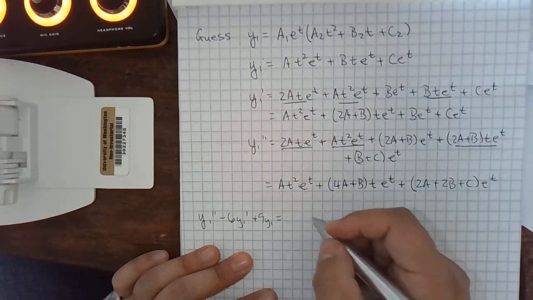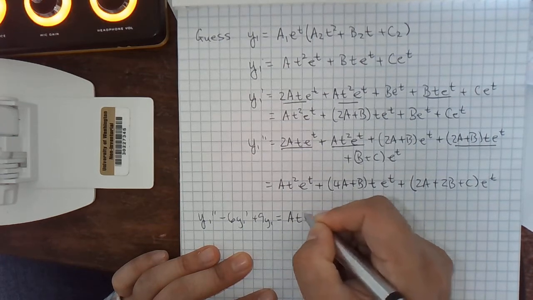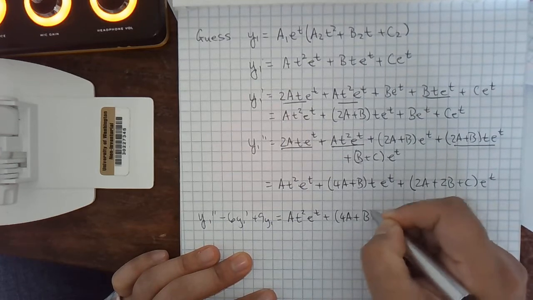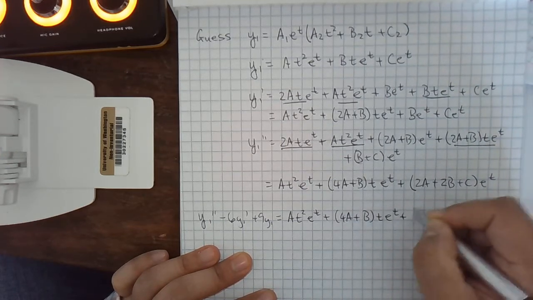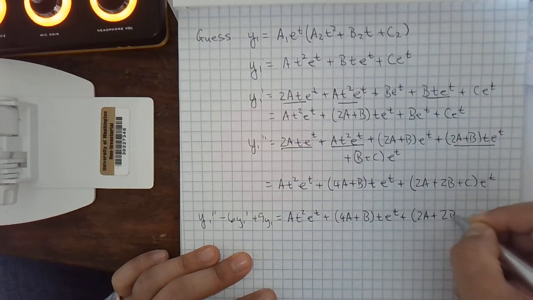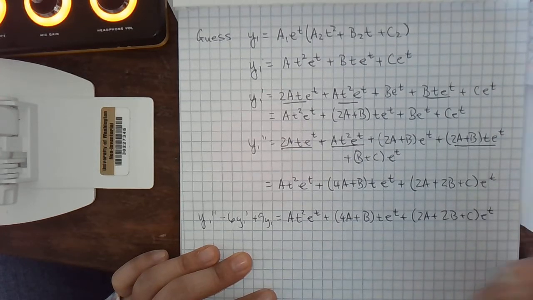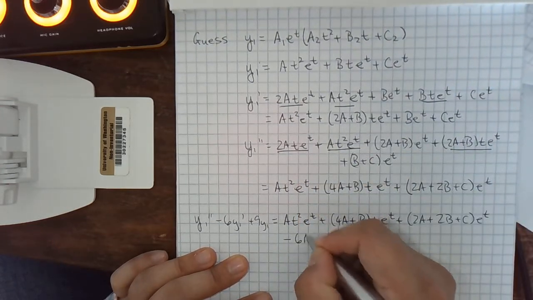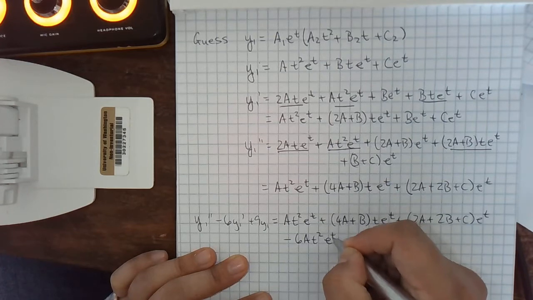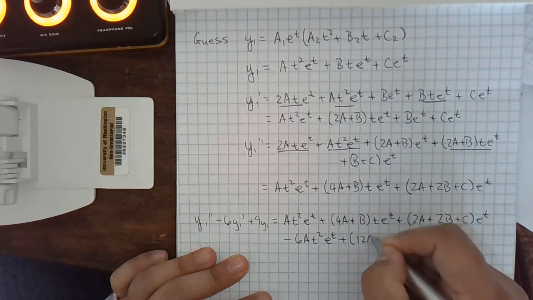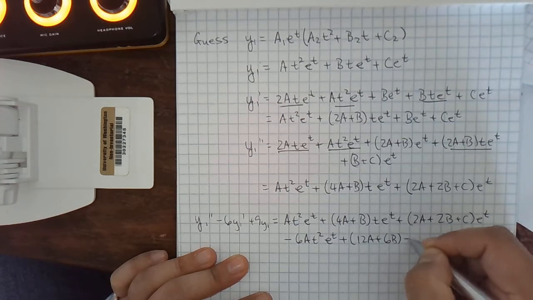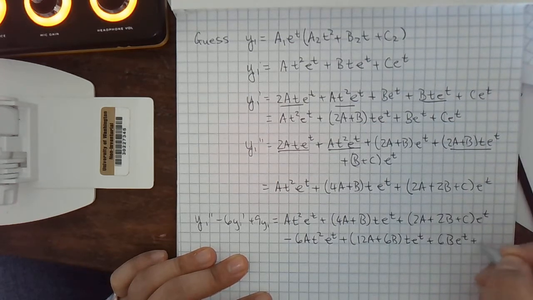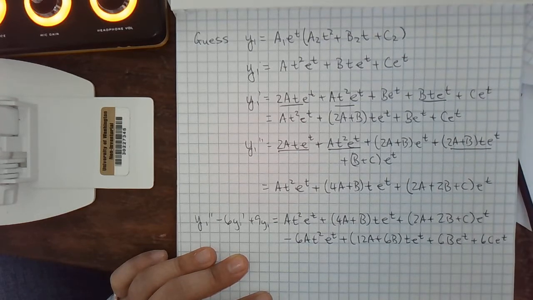So this is a lot of writing. A squared e to the t plus 4a plus b t e to the t plus 2a plus 2b plus c e to the t, right? Minus 6 times this: 6a t squared e to the t, plus, this is 12a plus 6b t e to the t, plus 6b e to the t, plus 6c e to the t.